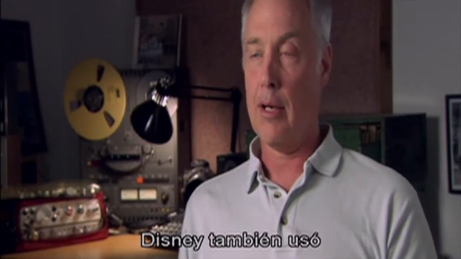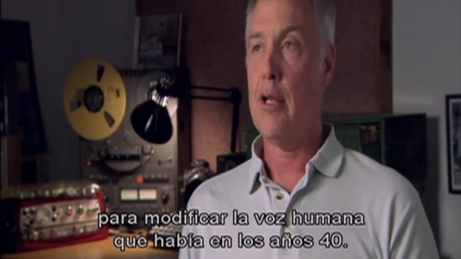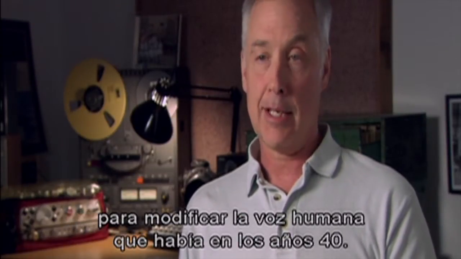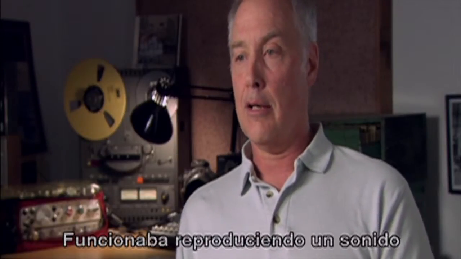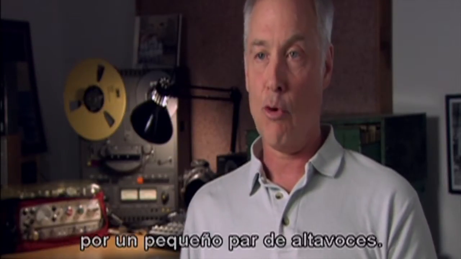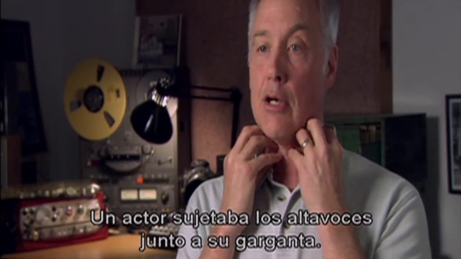Disney was also responsible for using one of the most innovative electronic tools for modifying the human voice. Back in the 1940s, the device was called the Sonivox. And this device involved playing a sound over a small pair of speakers. And a performer would hold the speakers against their throat.